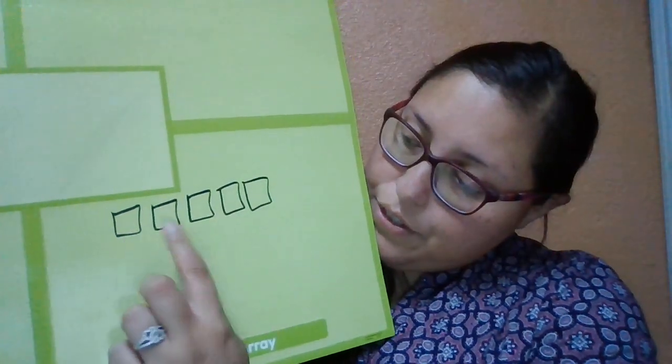So let's go ahead and draw. We're going to make rows of 5. So I'm getting my marker, and as I draw these, I want you to look and see how many rows we can make of 30. So you're going to start with row number 1. And you're going to draw 5 squares. 1, 2, 3, 4, 5.